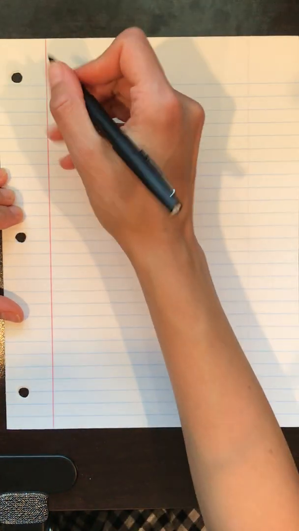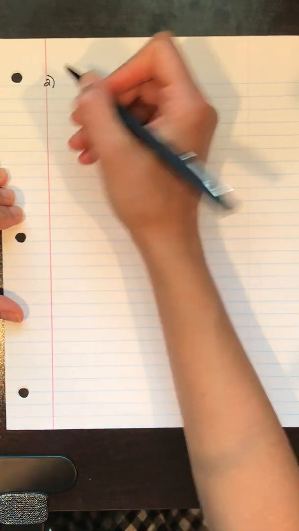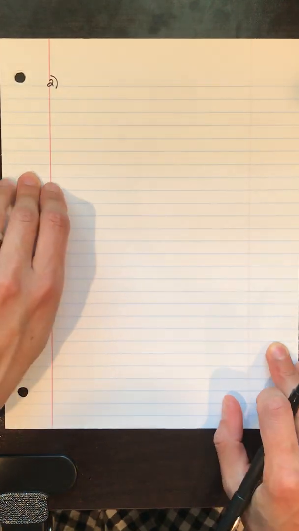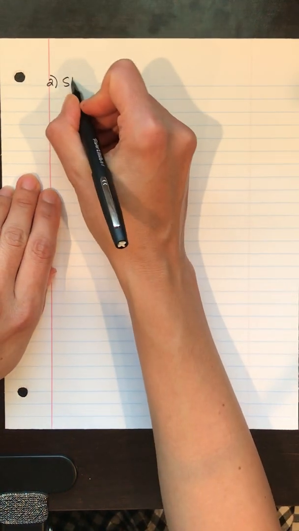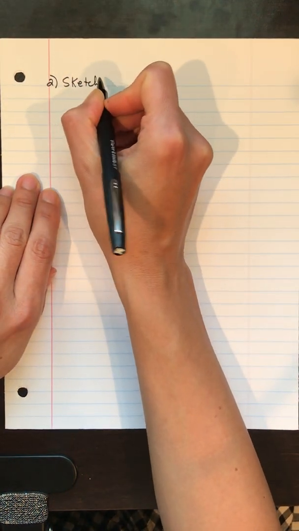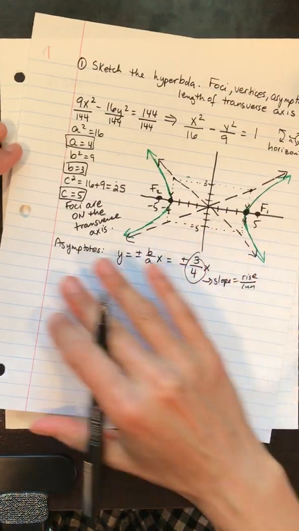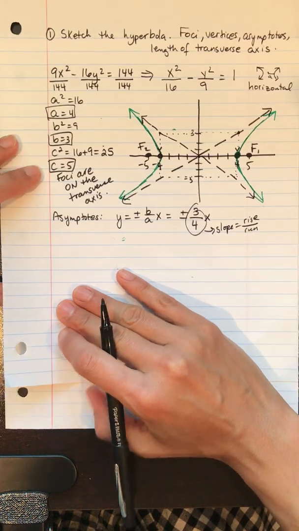So example 2, make sure you can still see this. My paper keeps moving on my desk. Okay, let's see. Sketch and say all those things. Oh, you guys, I'm gonna go back. I forgot to say something. I forgot to answer all of the questions, my bad.